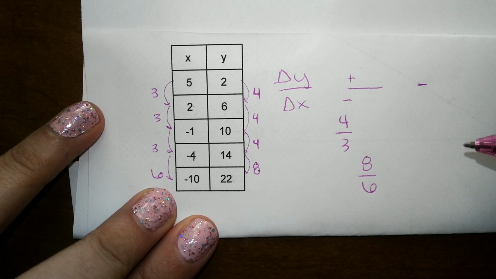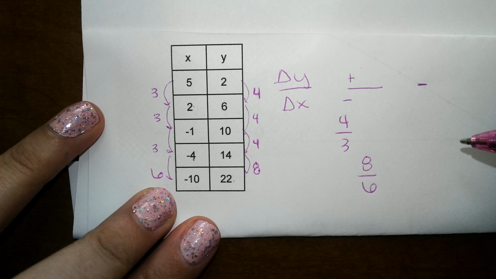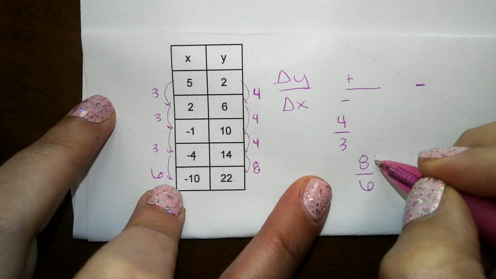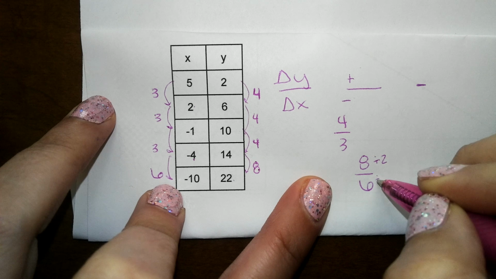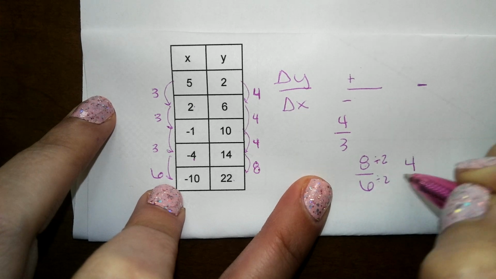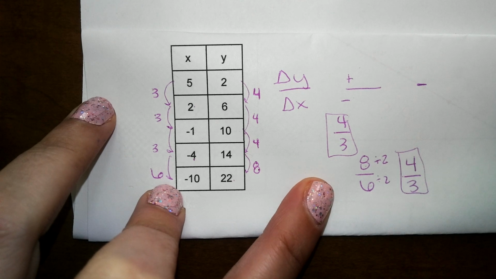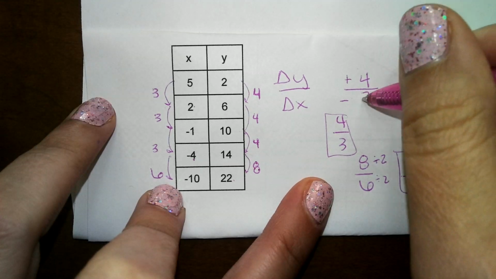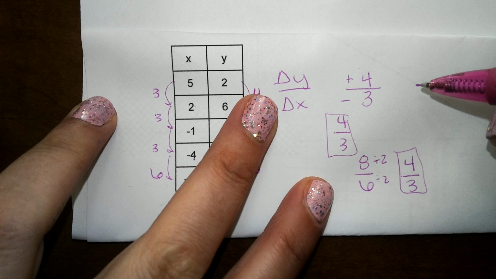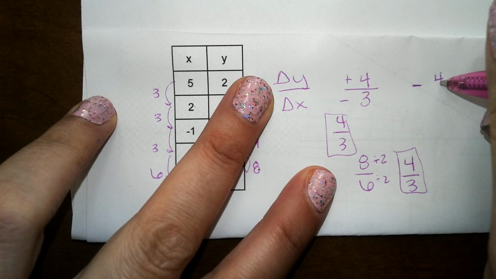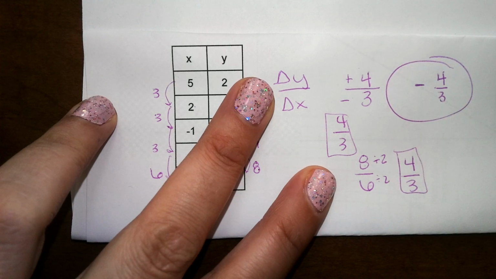But if you remember back from elementary school and middle school days, we cannot leave it as 8 over 6 because I can divide both of these by 2. 8 divided by 2 is 4. 6 divided by 2 is 3. Guess what? Those are the same numbers. So I'm going to plug in a 4 on the top, 3 on the bottom. Now, we said a positive divided by a negative is a negative. So we have a negative 4 over 3.